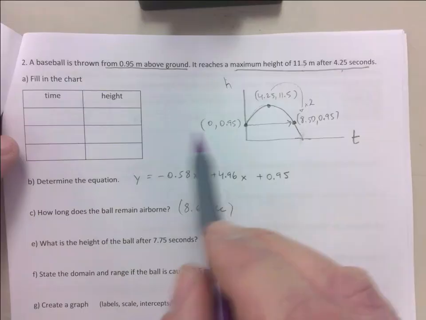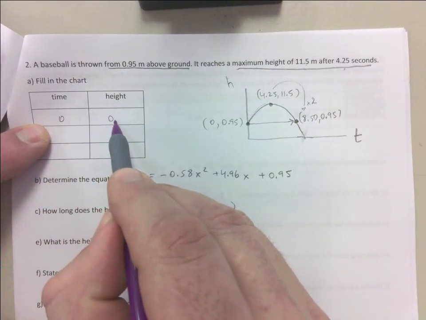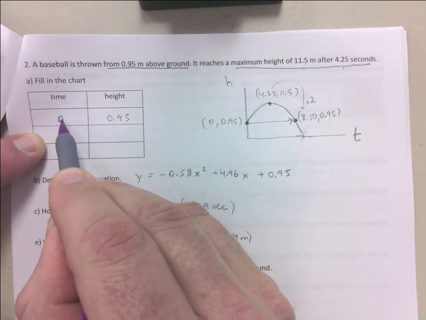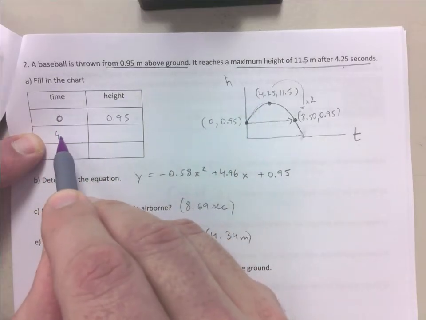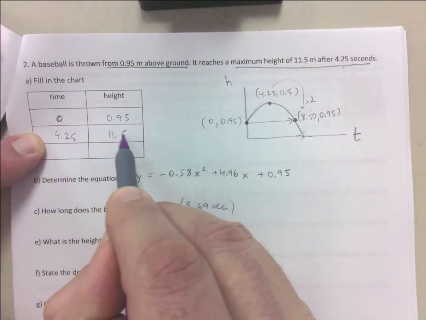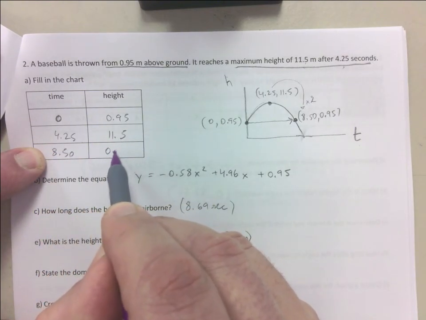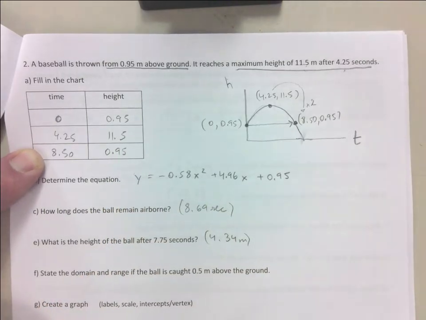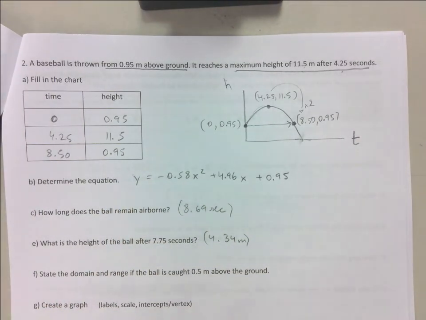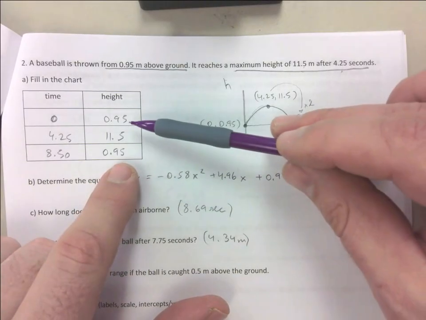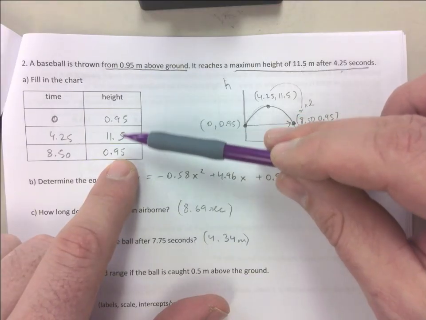Now that I have them, I'm going to write them down. 0, 0.95, okay? After 4.25 seconds, I am at 11.5, and after 8.5, I'm back to where I started. Unless I give you 3 points explicitly, like I just give you the points, you should see that the initial height comes back.